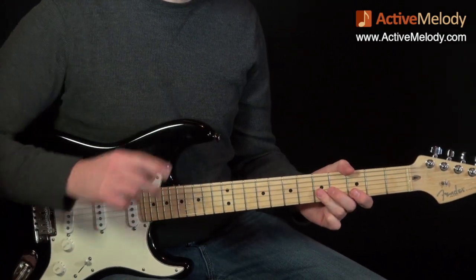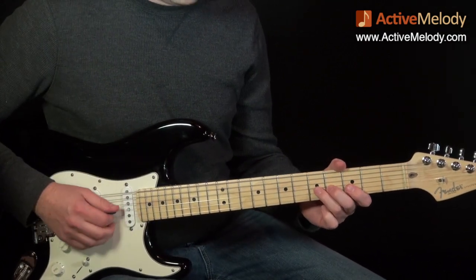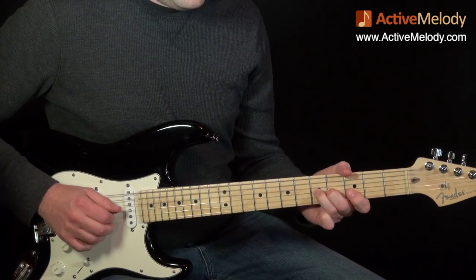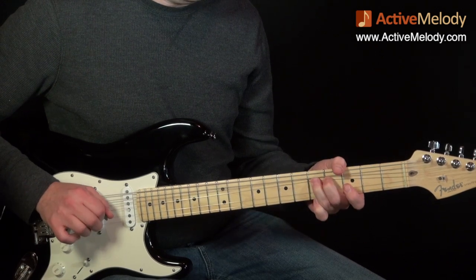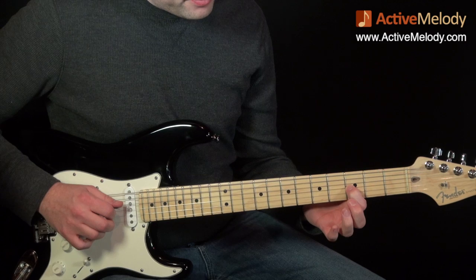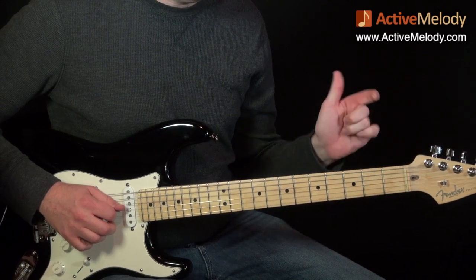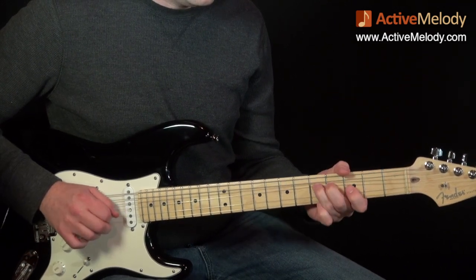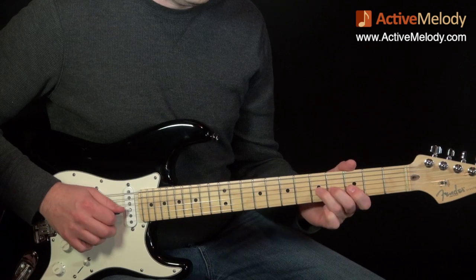Oh, and one other thing that gives that a little bit of a characteristic, after you do the bend and release, when I play that 3rd fret 3rd string, I'd give it a little bit of a push to push it sharp, so it goes. Hear that?